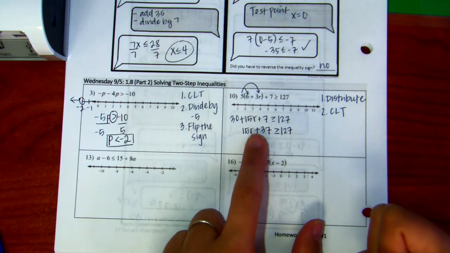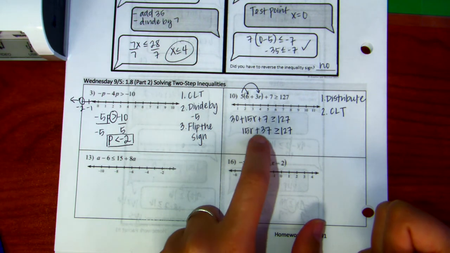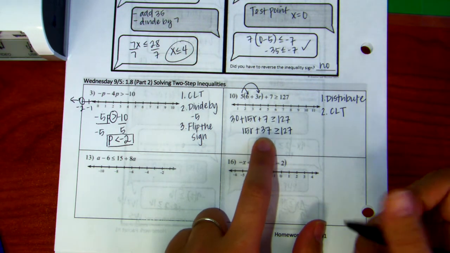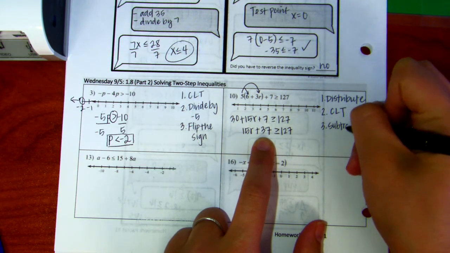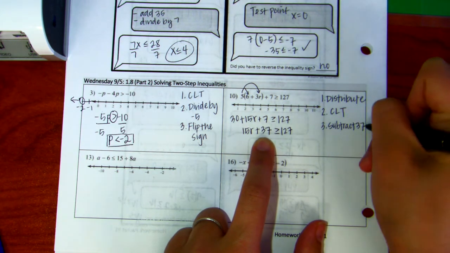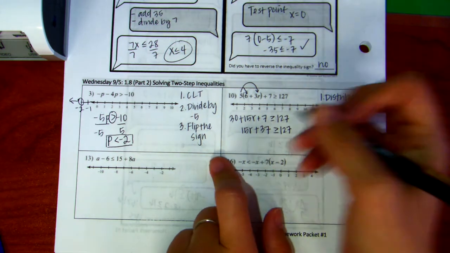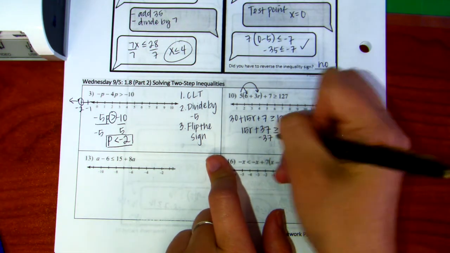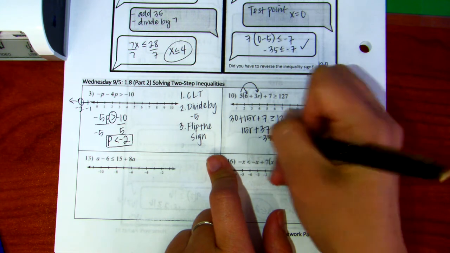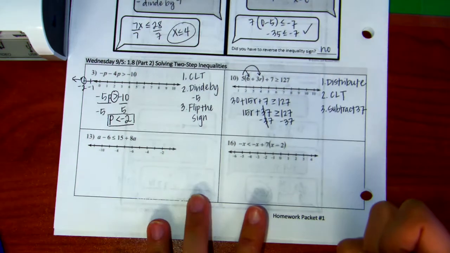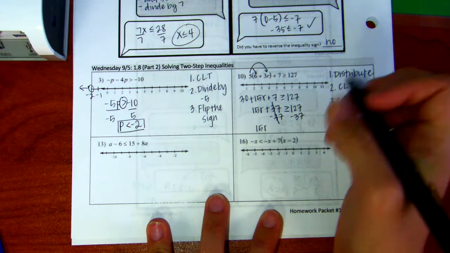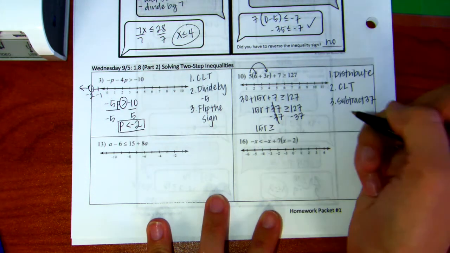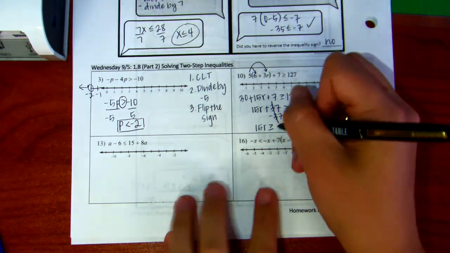What's our next step? We've got to add or subtract in order to get our r isolated. What do we have to do with that positive 37? Subtract it. Subtract 37. What do we get on the left? What are we left with? 15r on the left. 15r is greater than or equal to 90.